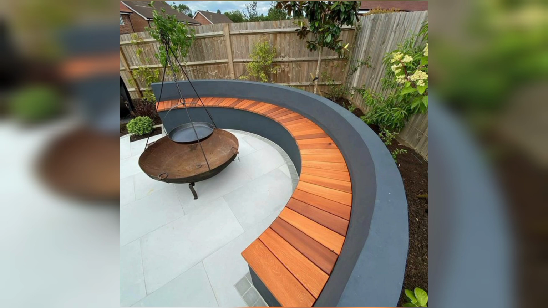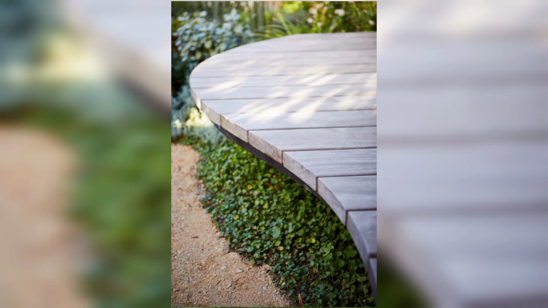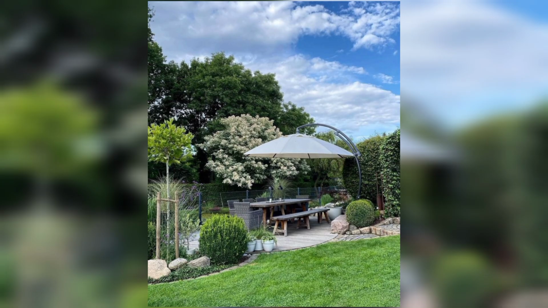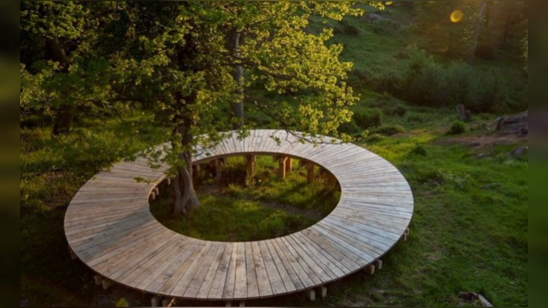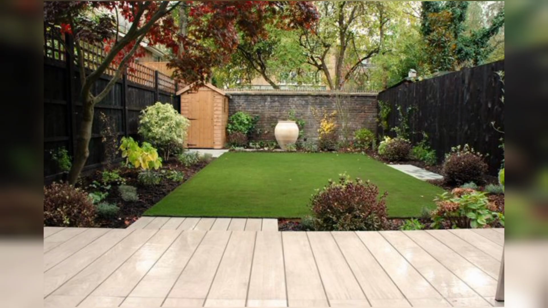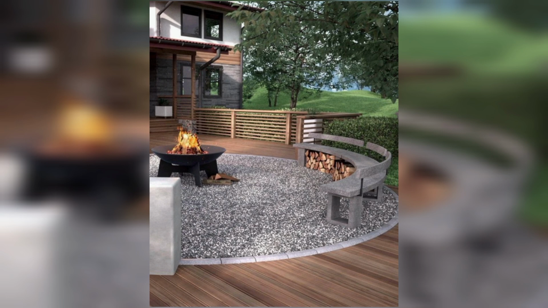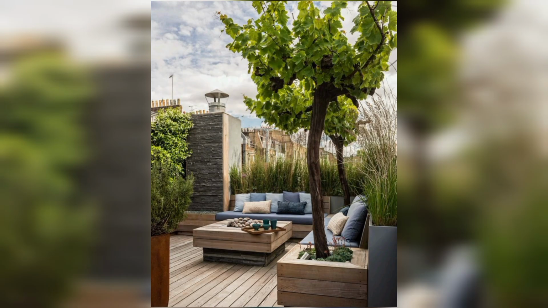Deck design around trees requires flexibility to accommodate changes in root growth, trunk and canopy over time.